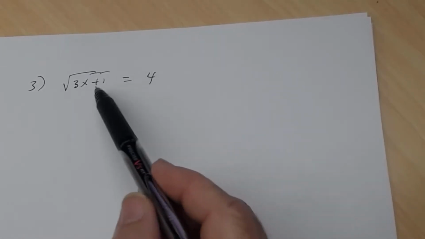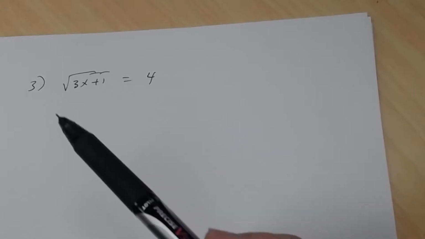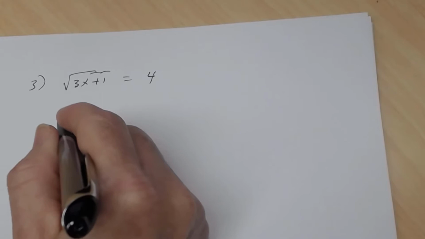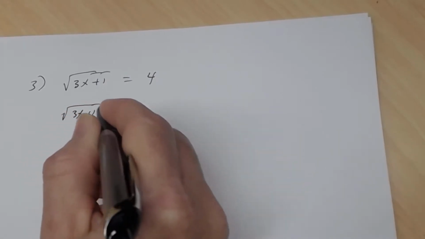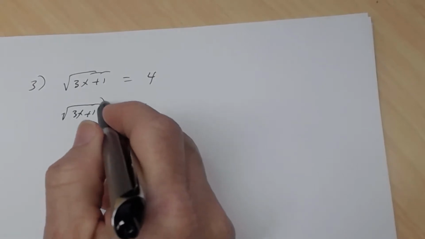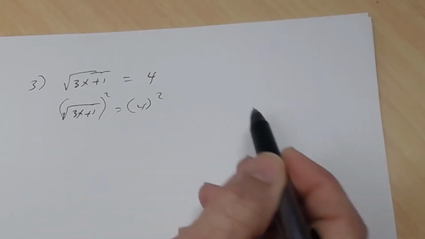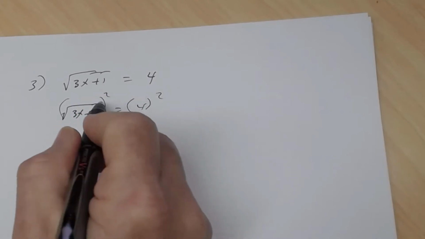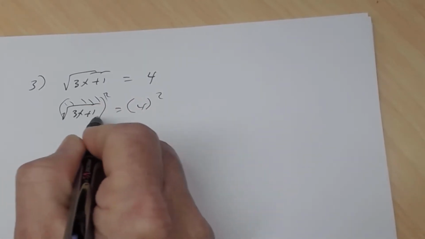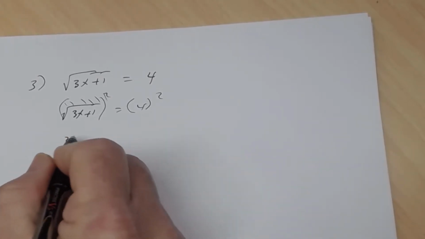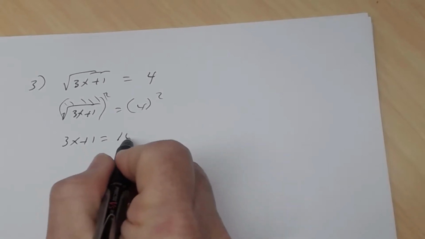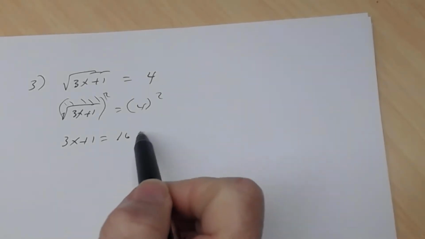So you're going to raise both sides to a power equal to this index. You want to get rid of the square root so you can solve for x. So you're going to square both sides in this case. Remember, in this lesson, we're only dealing with square roots. If I square both sides and simplify now, the square and the square root undo each other, so you're left with the radicand. So I'm left with 3x plus 1 equal, and then 4 squared, 4 times 4 is 16.